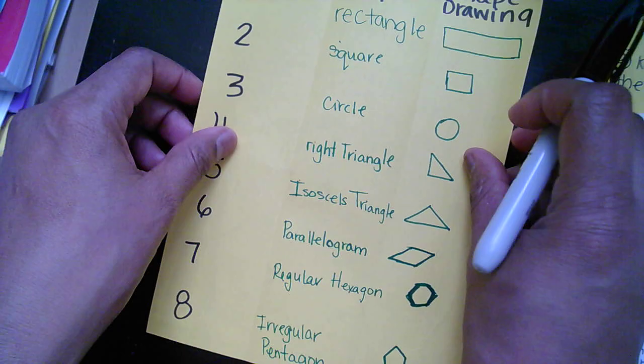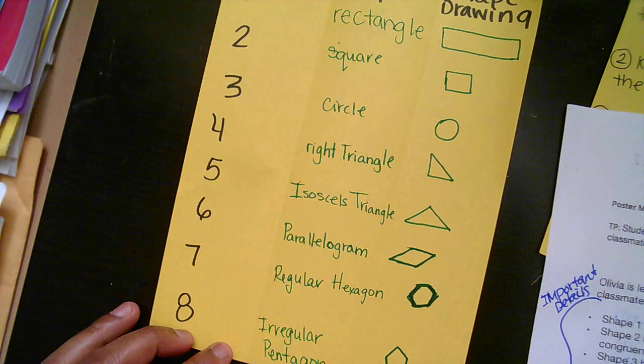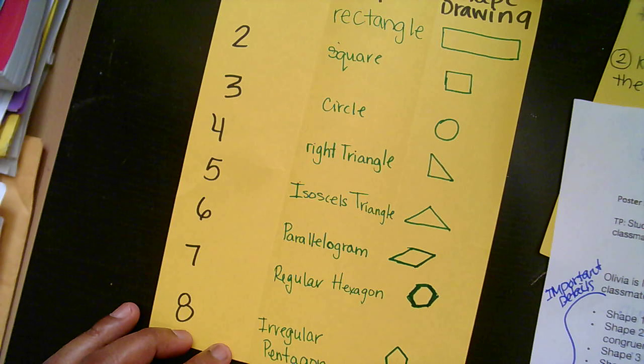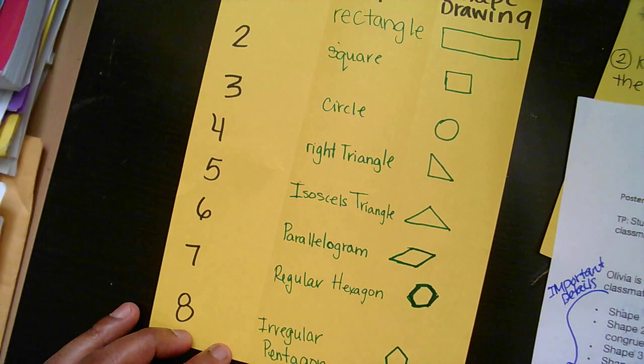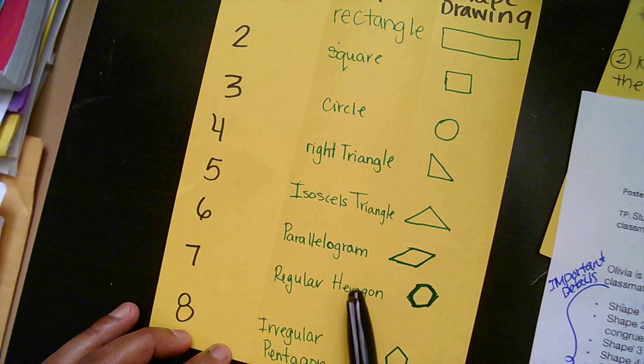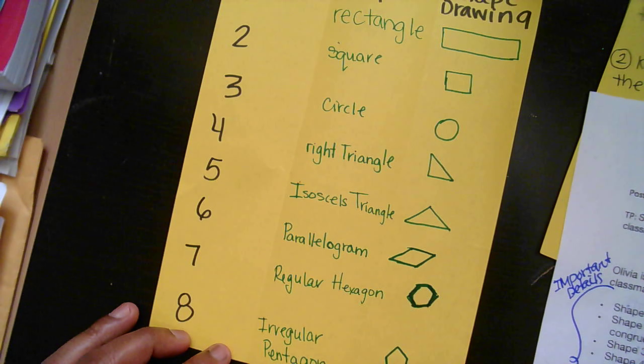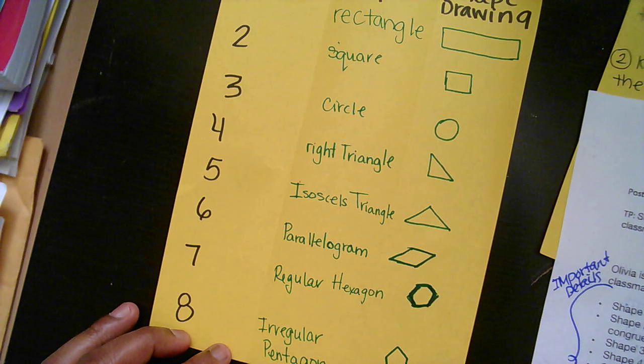Okay. Shape number 7, the clue says, has 6 obtuse angles and 3 pairs of parallel lines. So here it is a regular hexagon, okay? 1, 2, 3, 4, 5, 6. 6 sides, and all the angles are greater than 90, so that makes them obtuse.